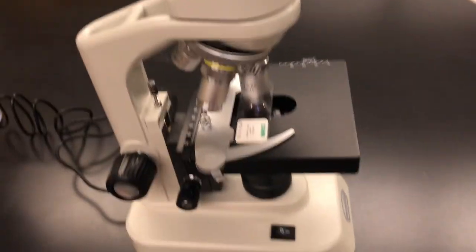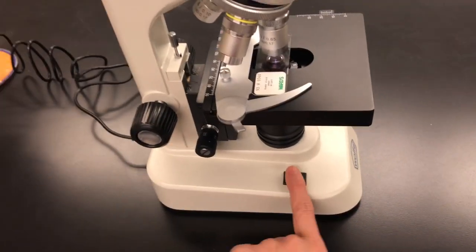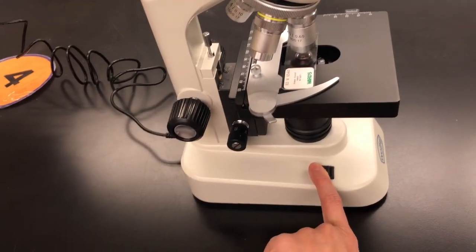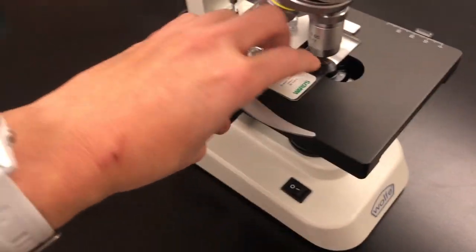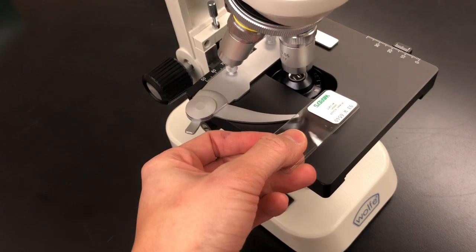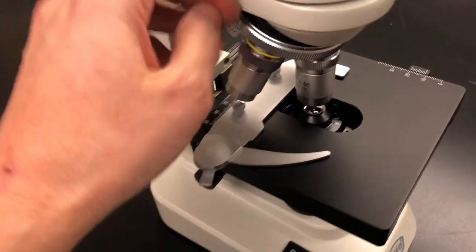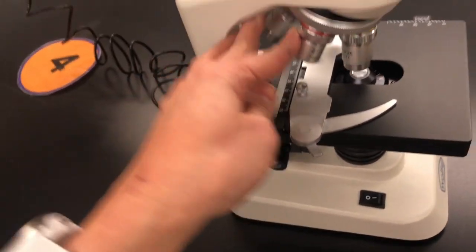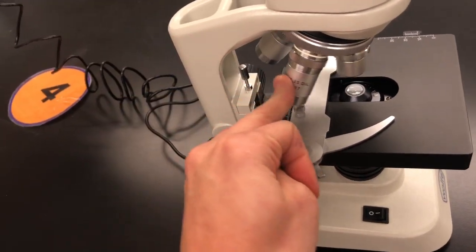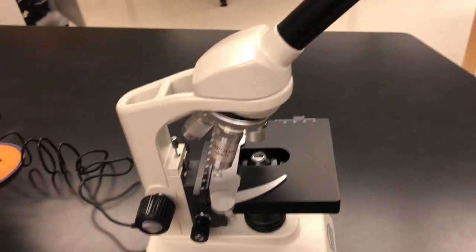To wrap up your microscope lab, all you have to do is turn off your microscope. Take out your microscope slide and put it wherever I tell you to put it. And then you always put your microscope at the lowest objective, which is 4x, and then you go back to the room.